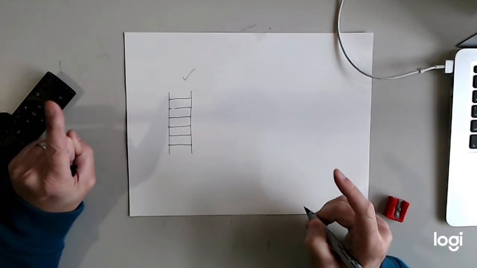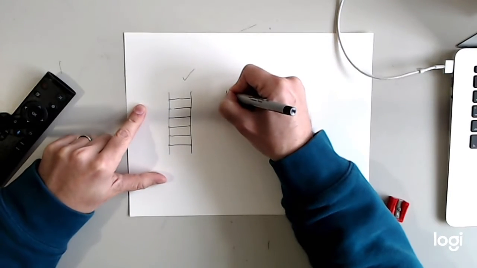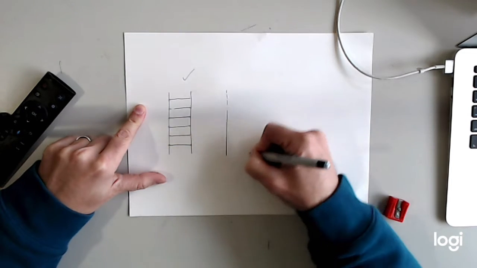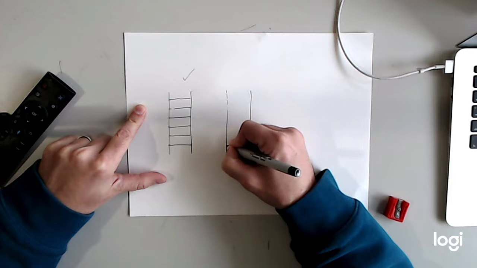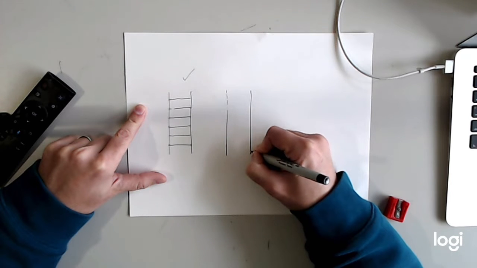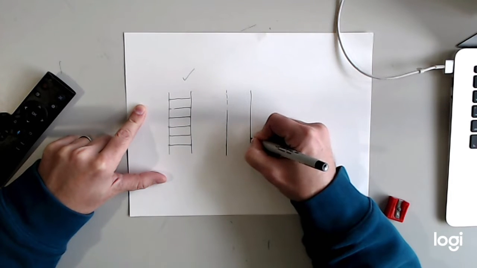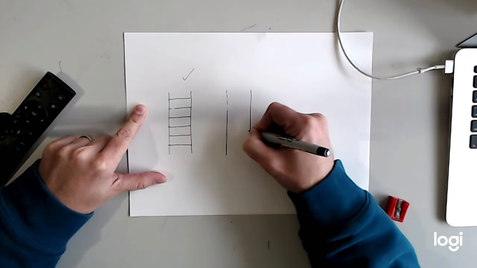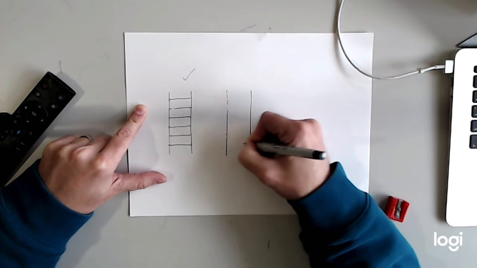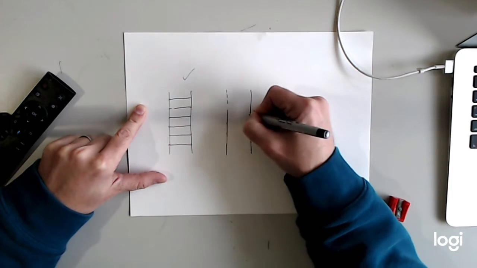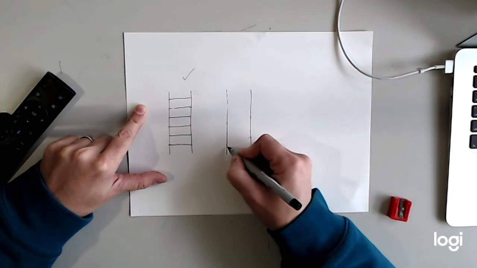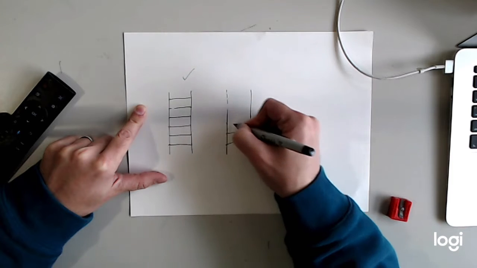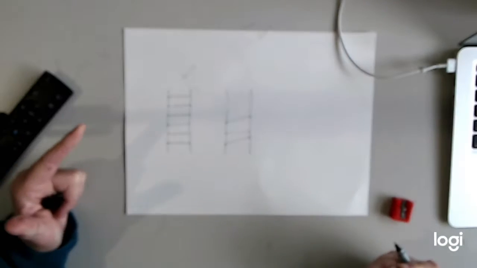Counter example. We have our two sides of the ladder, but instead the first one is 1 foot up, and the other one is 1.5 feet up. Then we go a foot up, and a foot up, and what's going on there is our rungs are all screwy.